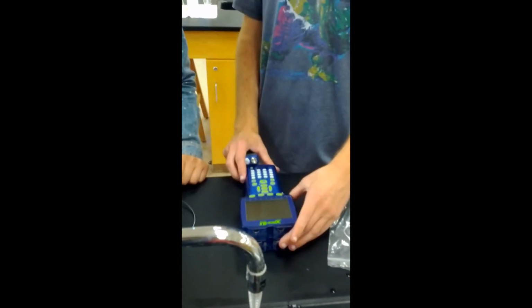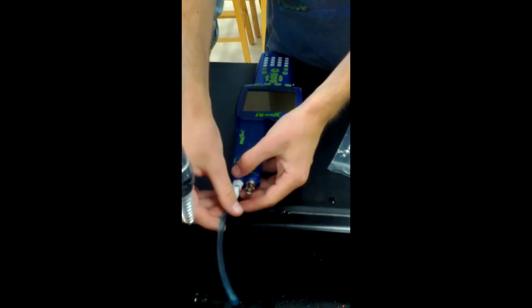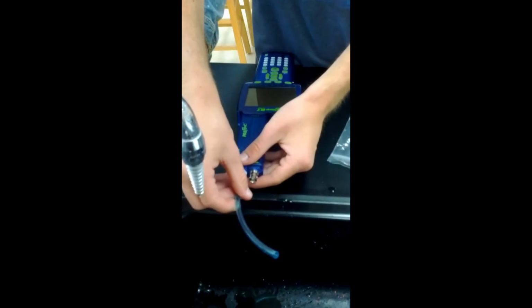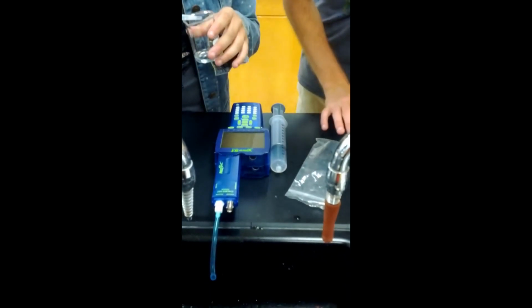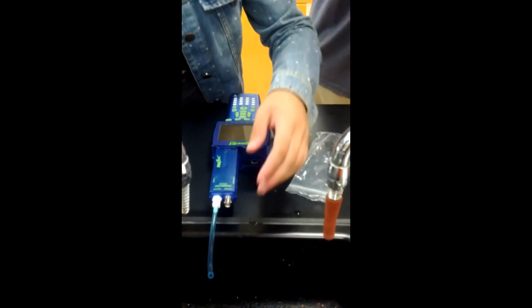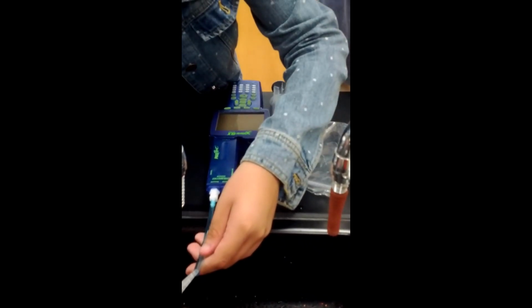Okay, so we got our Explorer GLX. Now we're going to attach the connector onto the Explorer GLX right here, and we're going to connect our tubing, which is right here. And then we're going to start our first step. We're going to get the syringe. First, we need the glycerin. We're going to put a drop of glycerin on the end of the tubing.